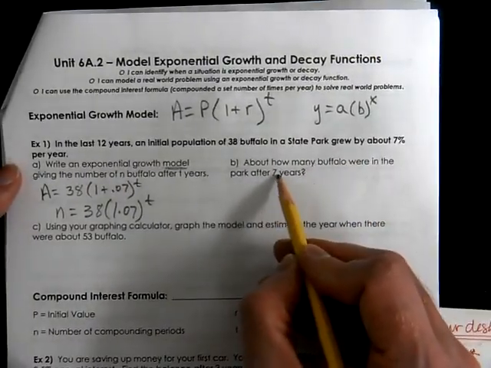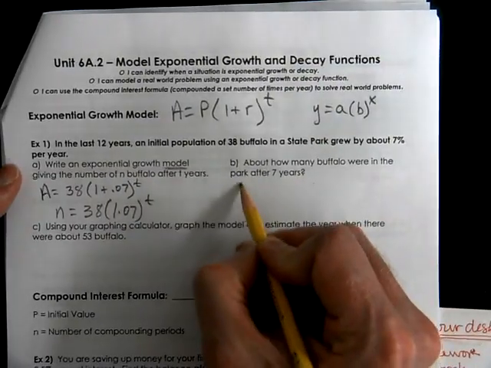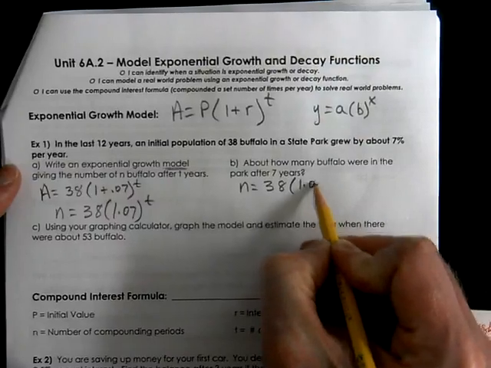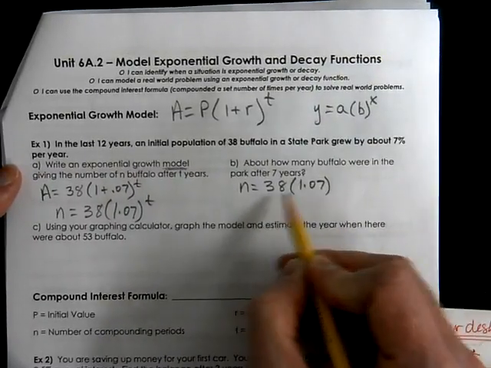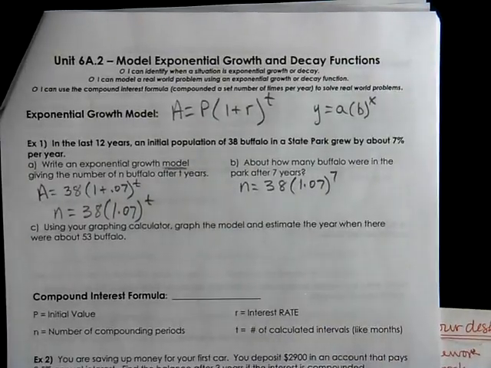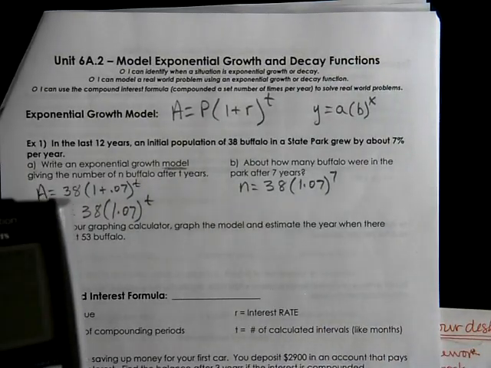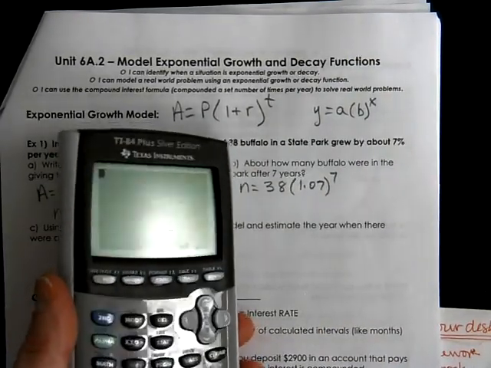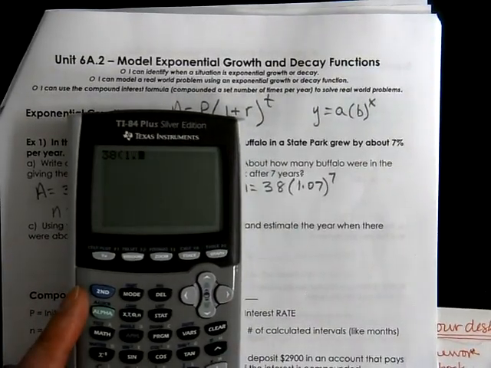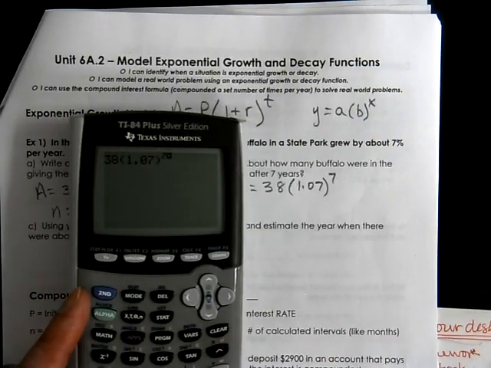So how many buffalo are we going to have after 7 years? So 38 buffalo, 1.07, that's increasing by 7% after 7 years. So we use a 7 for the t value. So we have 38, 1.07 raised to the 7.